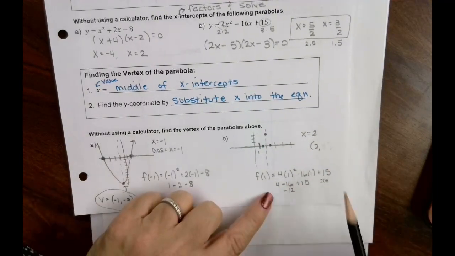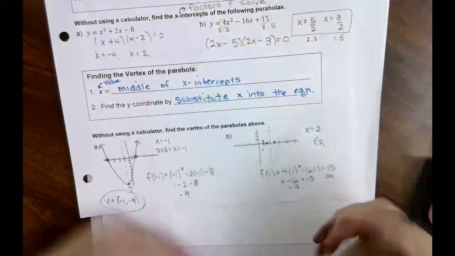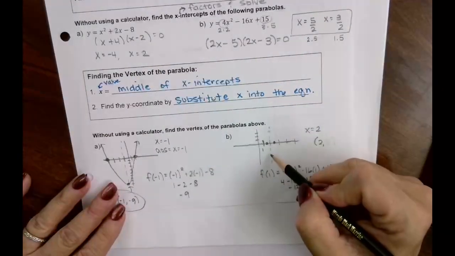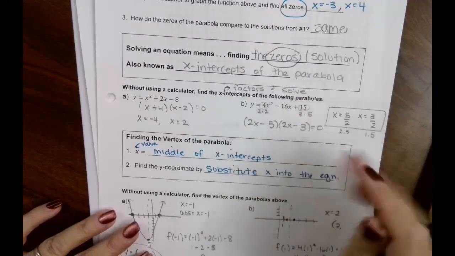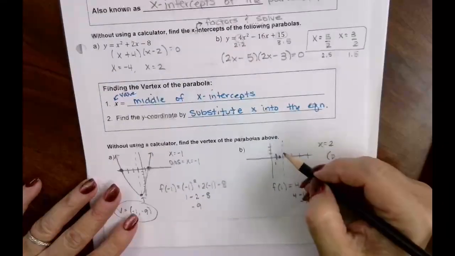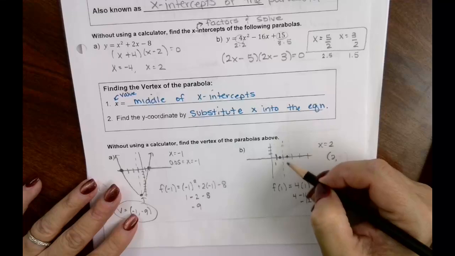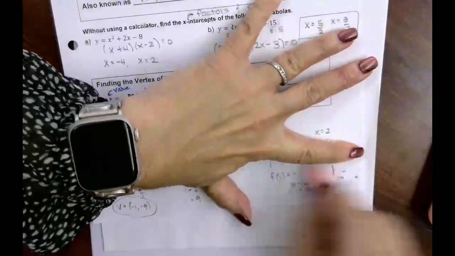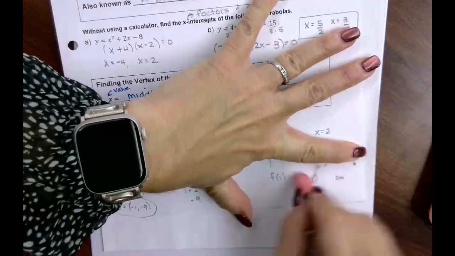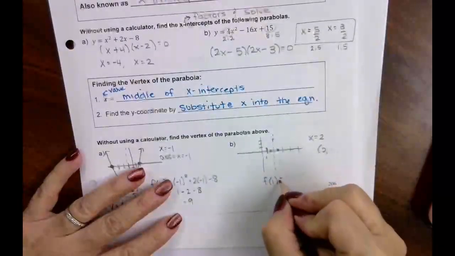Okay, but hold on. Let me talk about this. I had this point up here, and I knew that was wrong because my a value here is positive. If my a value is positive, it has to open up. Well, if these are my intercepts, that doesn't work because it would go down. So that's how I knew it was wrong. So I've got to change this too. Sorry, that's what happens when I'm on a video. I'm not going to redo this though.